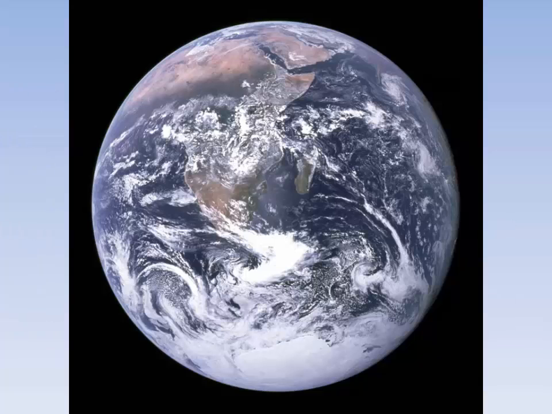Here's a picture of the Earth that was taken by the Apollo astronauts on their way back from the moon. And when we look at the Earth, we see that it's made of different parts. Here we have land. Here's the beautiful blue ocean. We can see clouds in the atmosphere. We can see green here of living things in the rainforest in Africa. And we can even see one of the polar caps here in Antarctica.